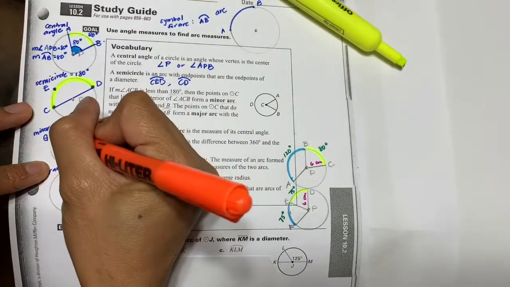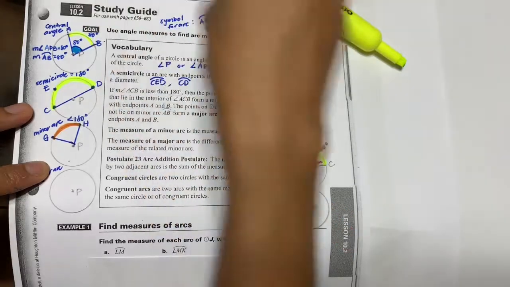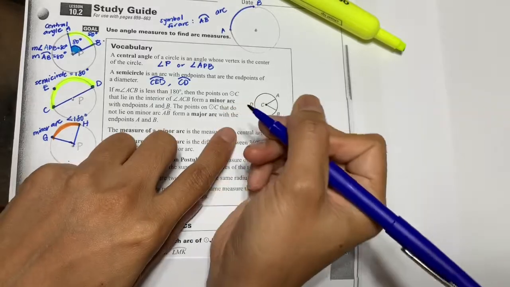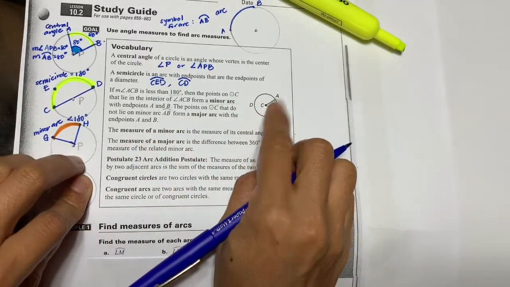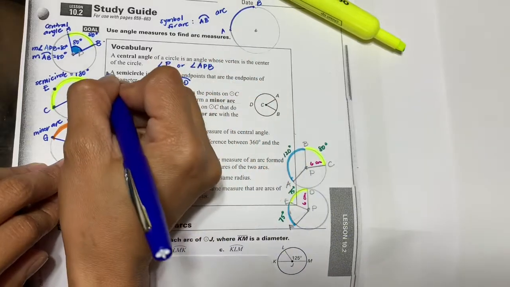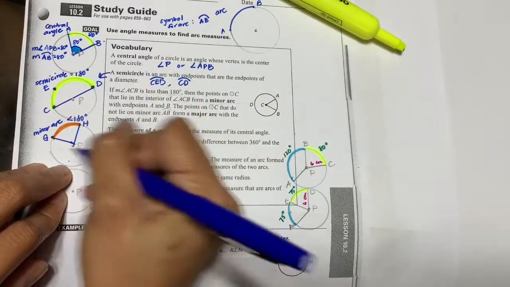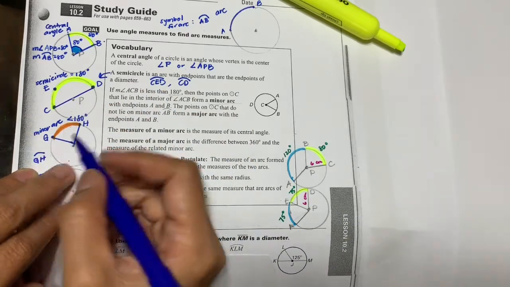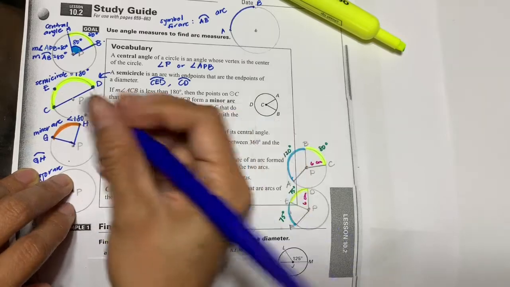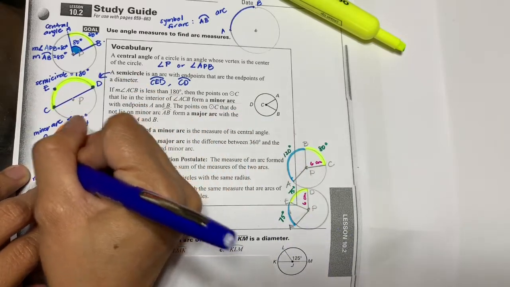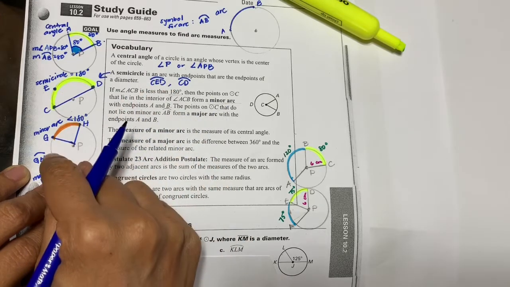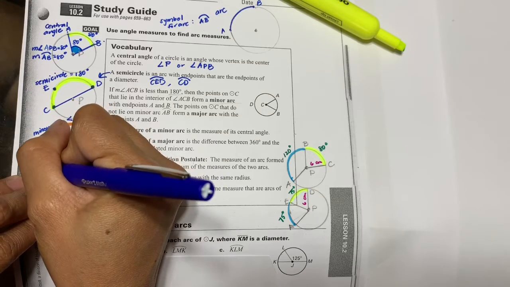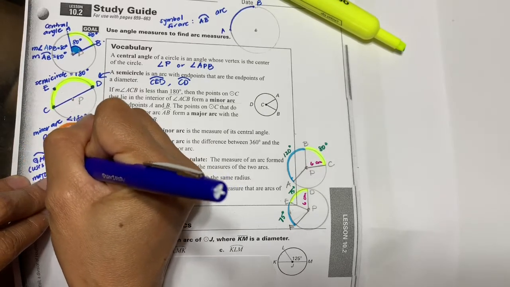This arc right here, less than half, is a minor arc. This one, minor arc, is arc GH, and you can only use 2 points. So every time it's 2 points, it has to be either a semicircle or a minor arc.